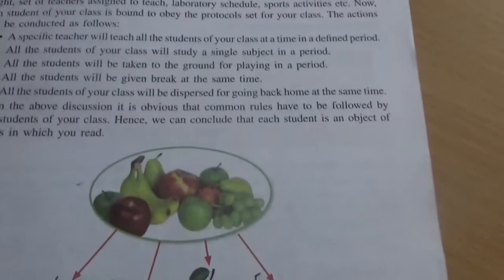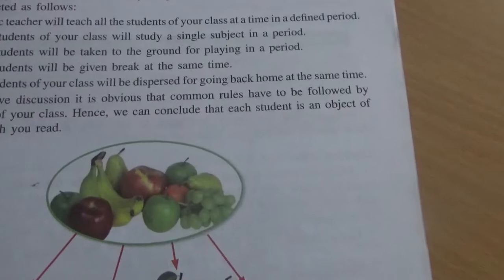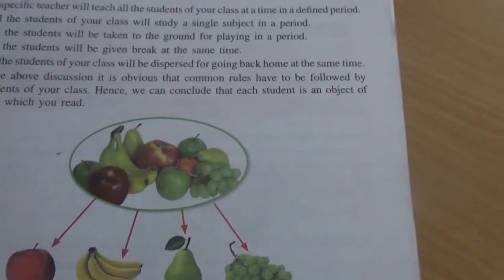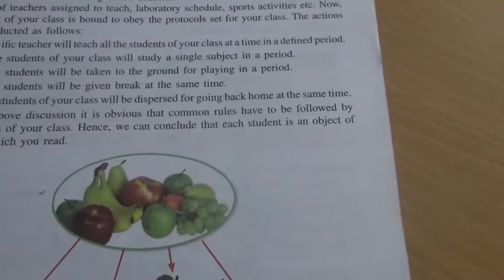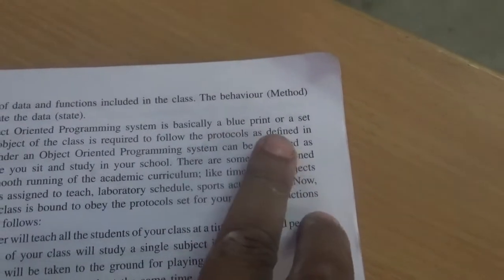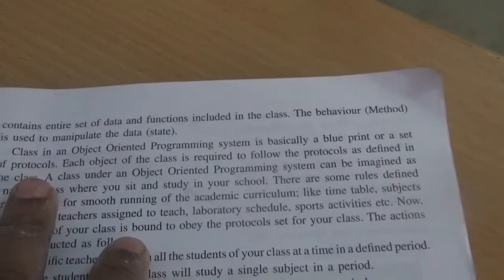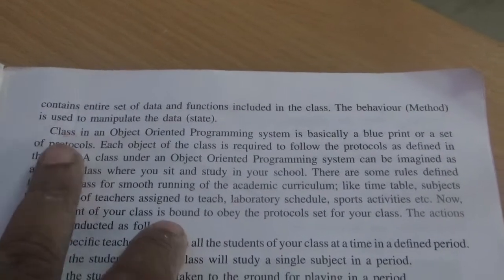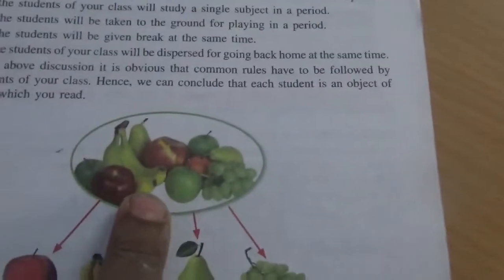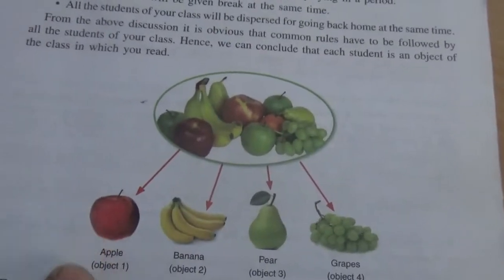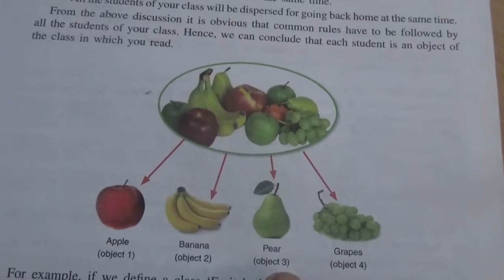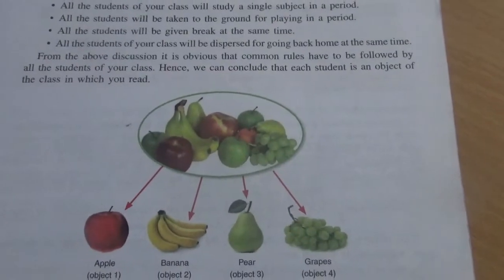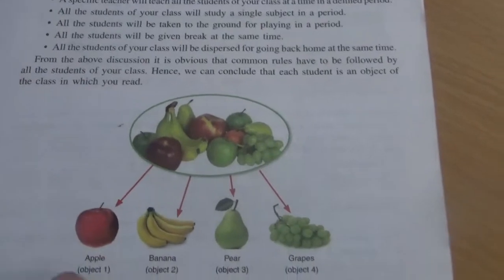That's why it is known as a collection of objects. We can say a class can also be defined as a collection of similar kind of objects, or it is known as a blueprint or a set of protocols. So that is known as a class. For example, fruit is a class, apple is one object, banana is another object, pears is another object, like this it goes on. But all those objects should be similar.